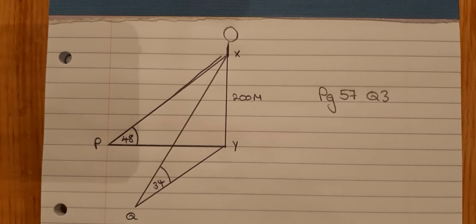Test 4, page 57, question 3, part 1. A balloon X is 200 metres vertically above a point Y on level ground. 2 points P and Q are also on level ground. The angle of elevation of X from P is 48 degrees. The angle of elevation of X from Q is 34 degrees.